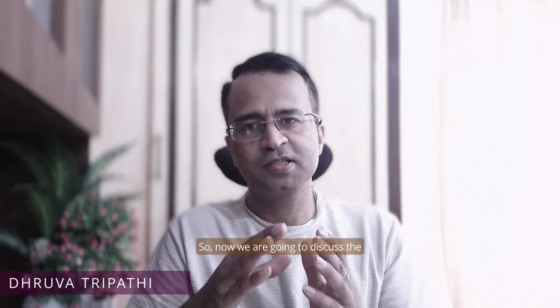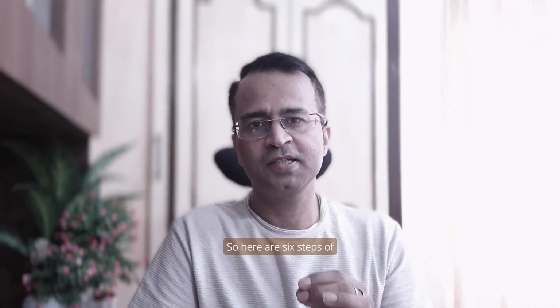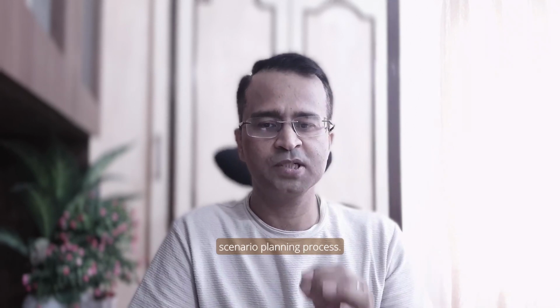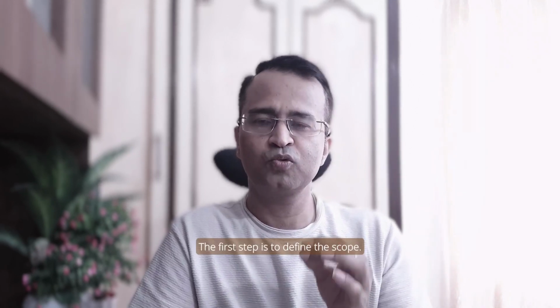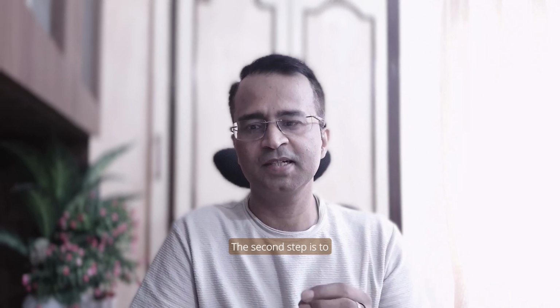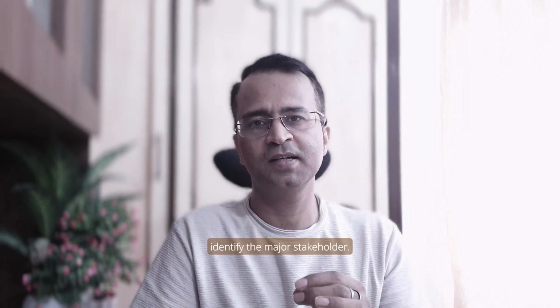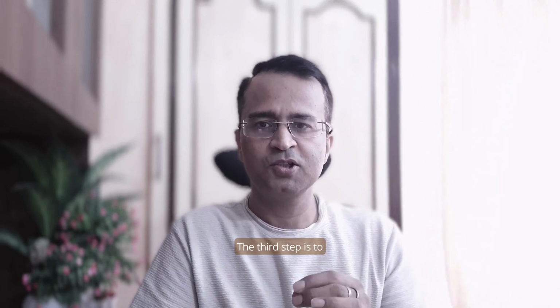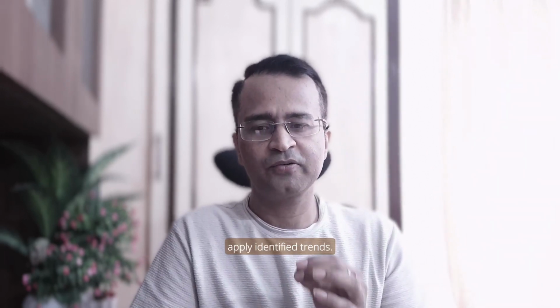So now we're going to discuss the scenario planning step. Here are 6 steps of the scenario planning process. The first step is to define the scope. The second step is to identify the major stakeholders. The third step is to apply identified trends.